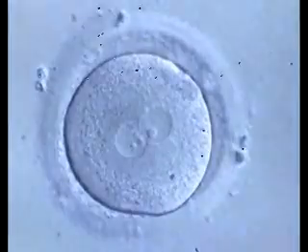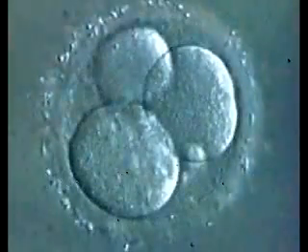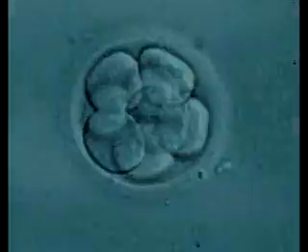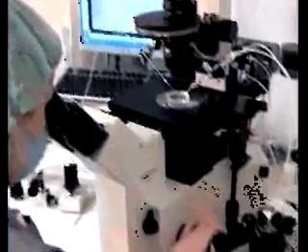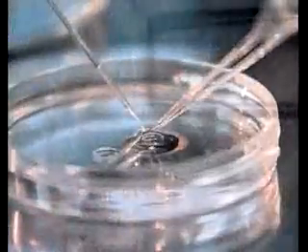Embryos fertilized in vitro are left to develop over 3 days, considered to be the period required for analysis. 1 or 2 cells are extracted from the embryo by performing an embryo biopsy. However, this does not compromise normal development.